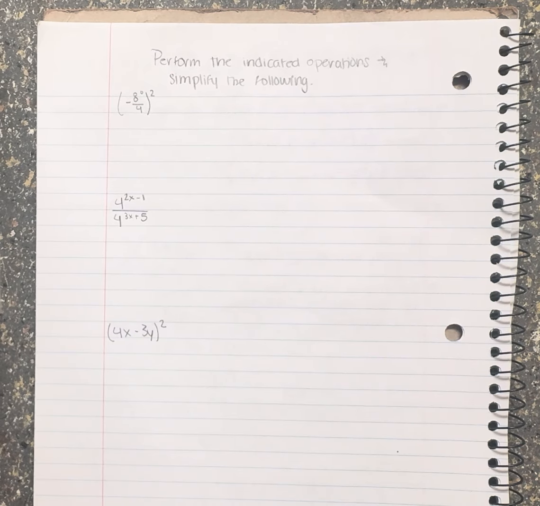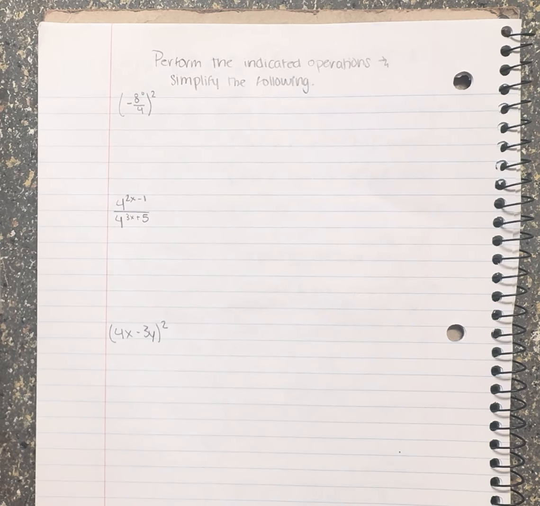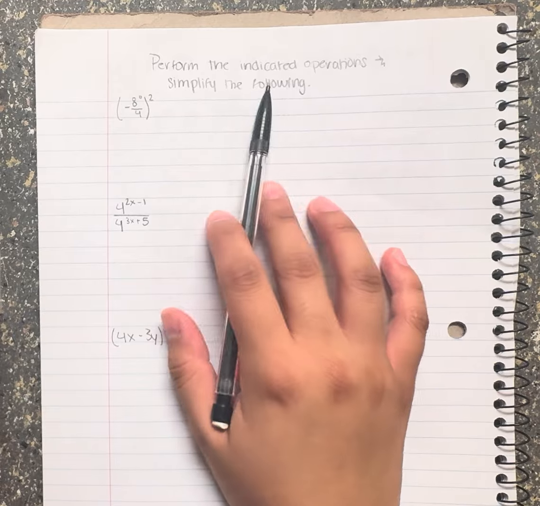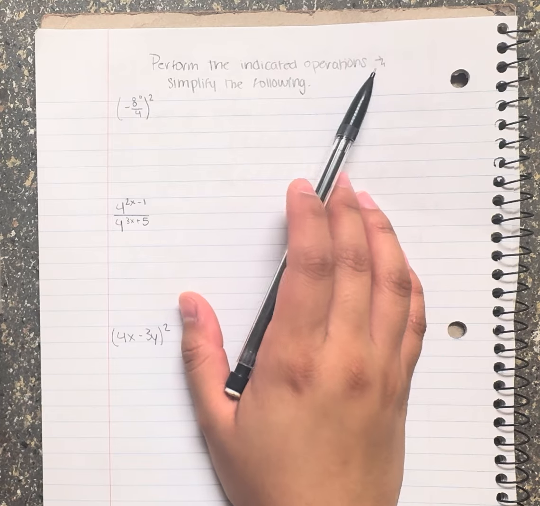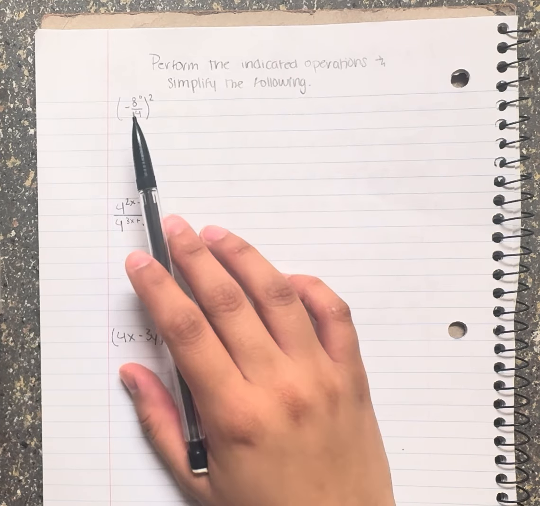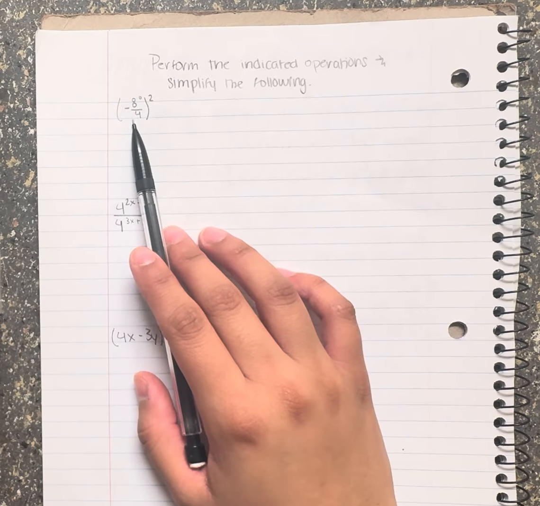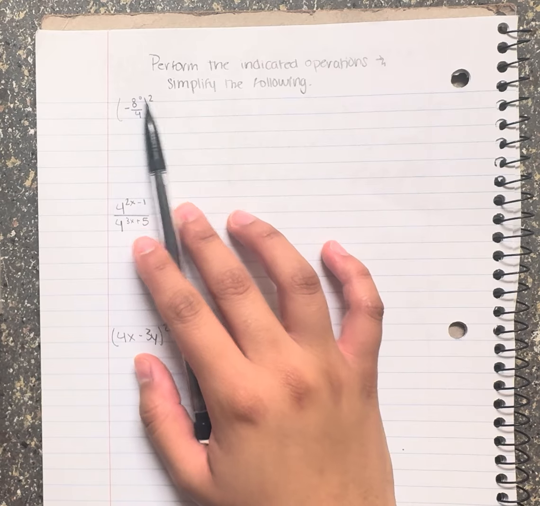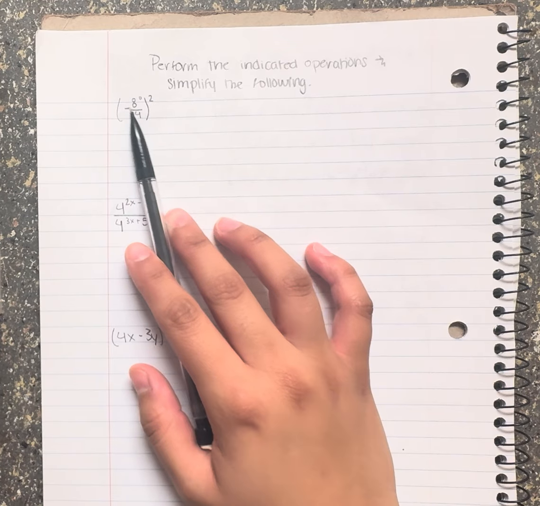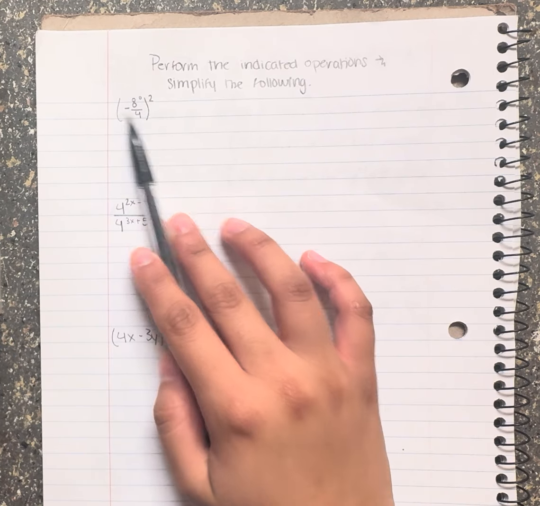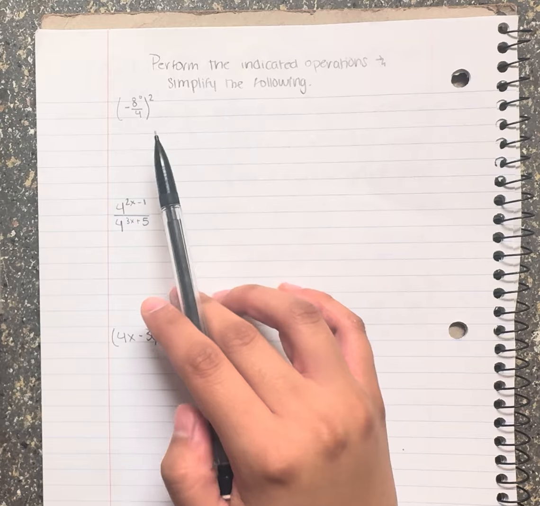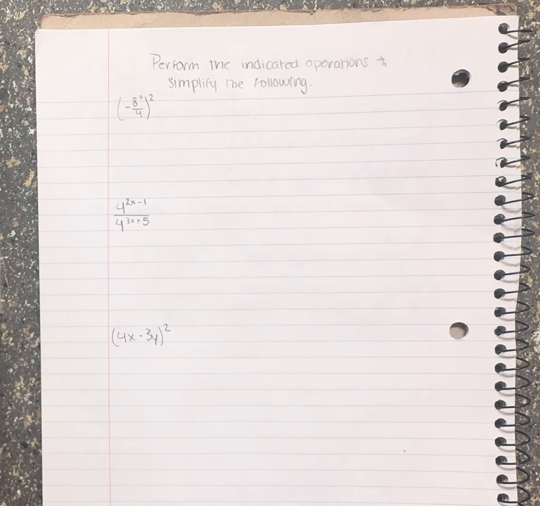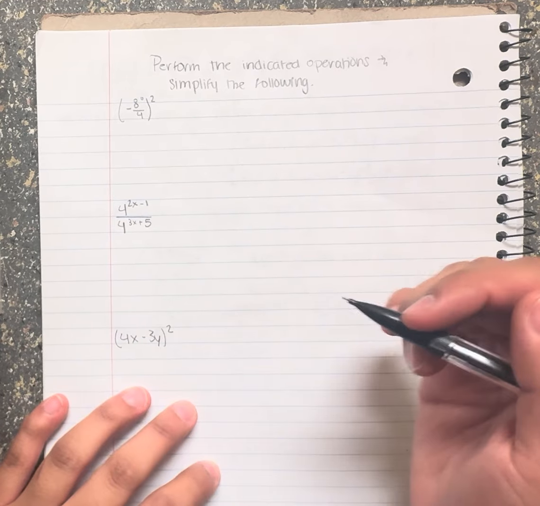Okay. So for this set of problems, it says perform the indicated operations and simplify the following. I see that we have 8 to the power of 0 over 4, and it's negative, squared. So the first thing that I'm going to do is solve the inner layer and then work my way out.